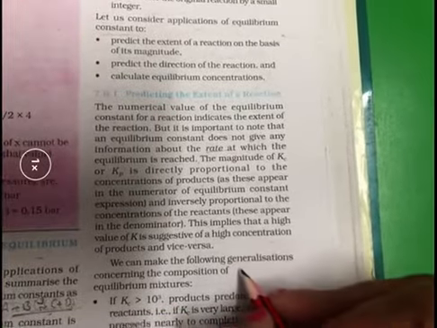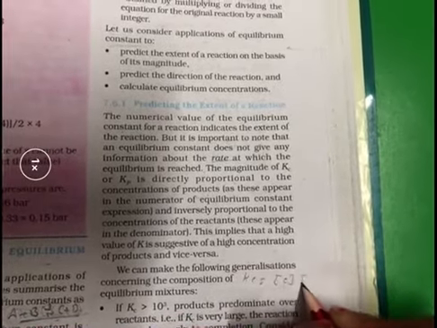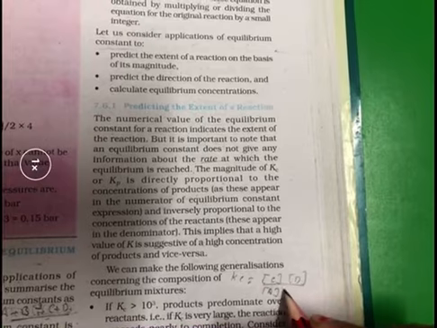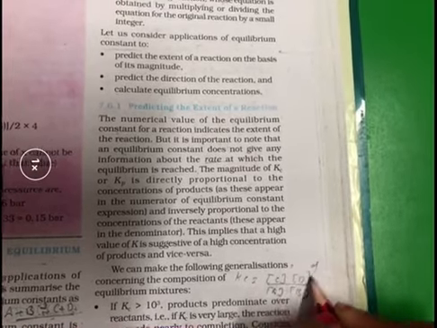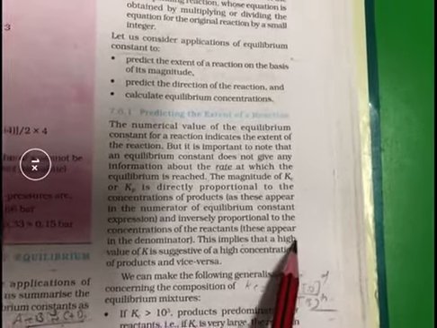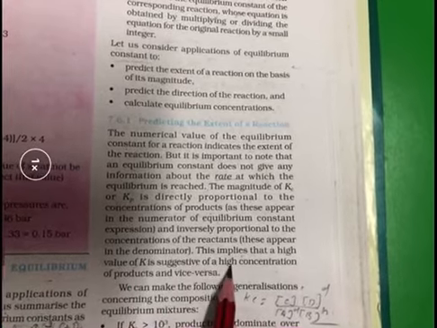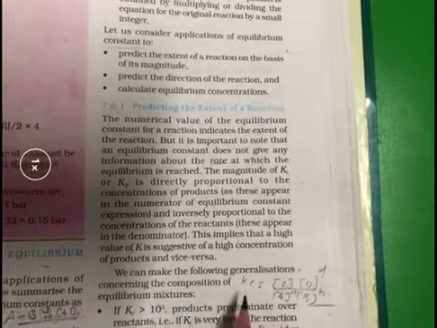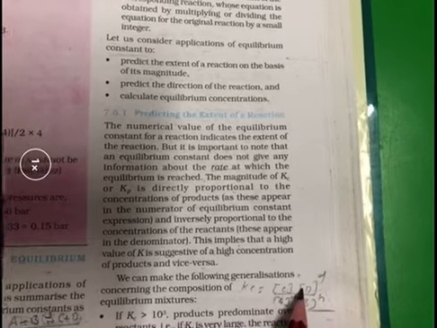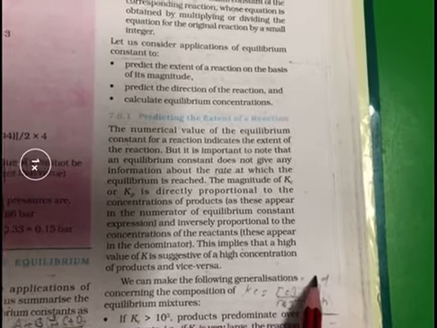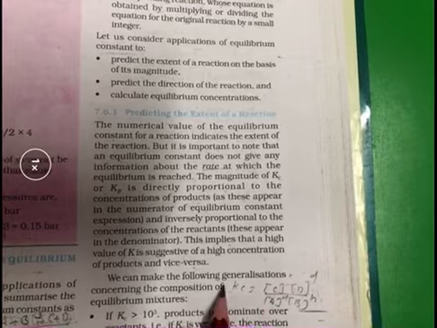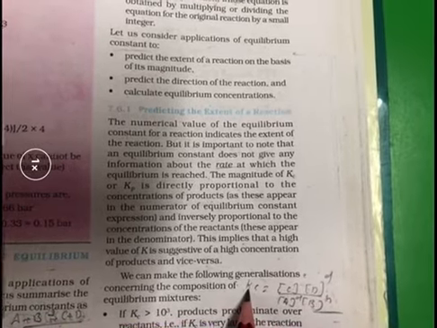We always write that Kc equals the product of the concentrations of the products C and D over the product of the concentrations of the reactants, like this. Clear? So this implies that a high value of K is suggestive of a high concentration of products and vice versa. Means when the value of K is higher, we have a higher value in the numerator, that is, the concentration of products is high compared to the reactants given in the denominator. Definitely then we have a higher value of the equilibrium constant.